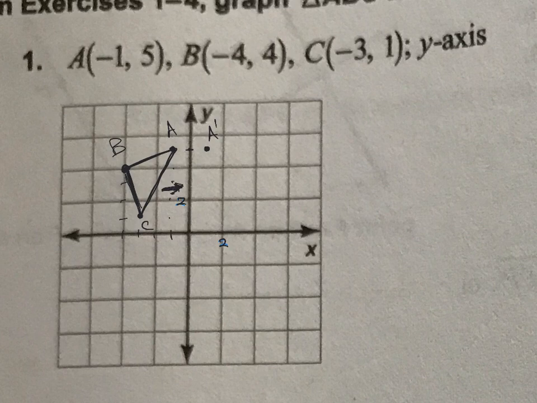Very simple. B is 1, 2, 3, 4 units away. So B prime is 1, 2, 3, 4 units away on the other side. Now, plot.